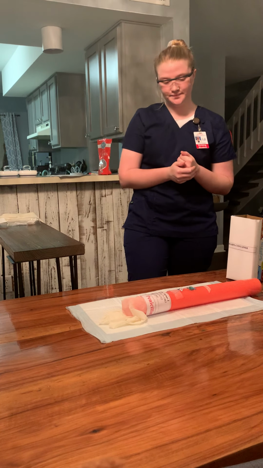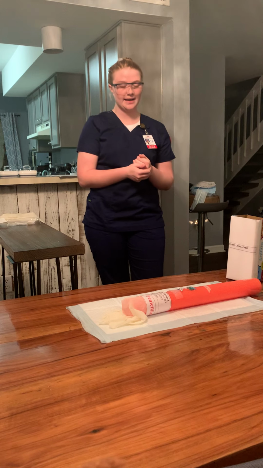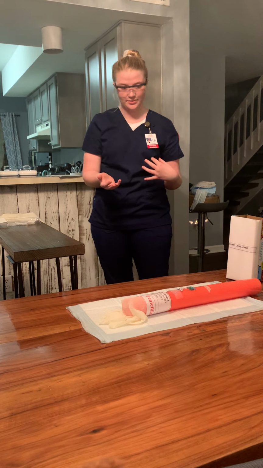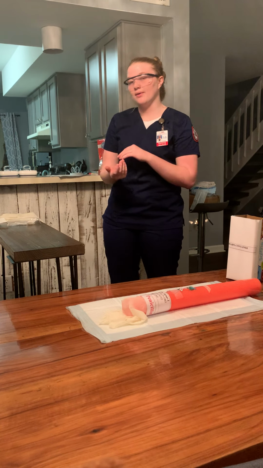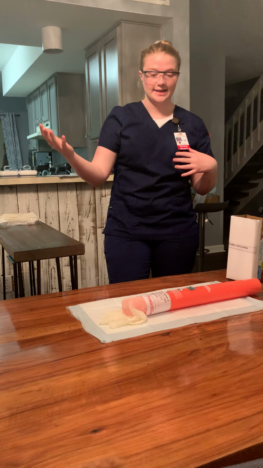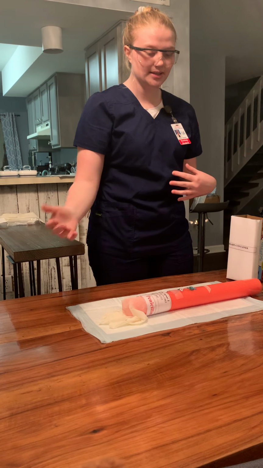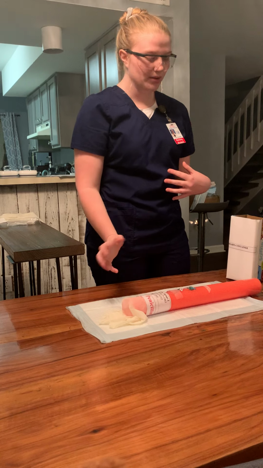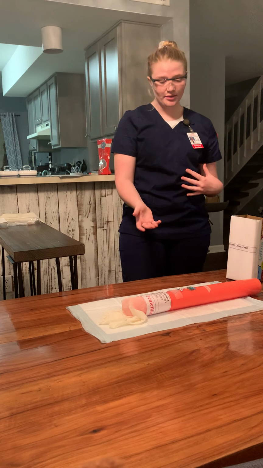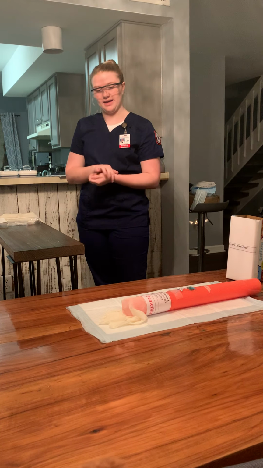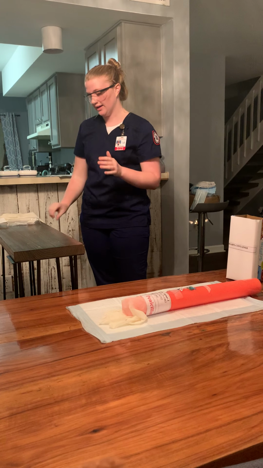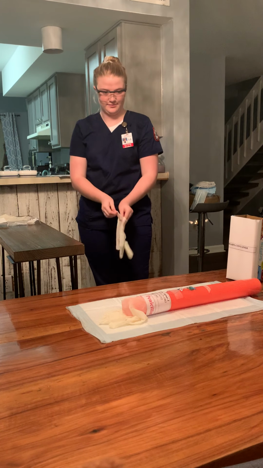And so now I'm going to show you how to discontinue the IV. And so I would start by placing the absorbent towel underneath the arm, which I have here. I'd perform hand hygiene, and I'd apply clean gloves.